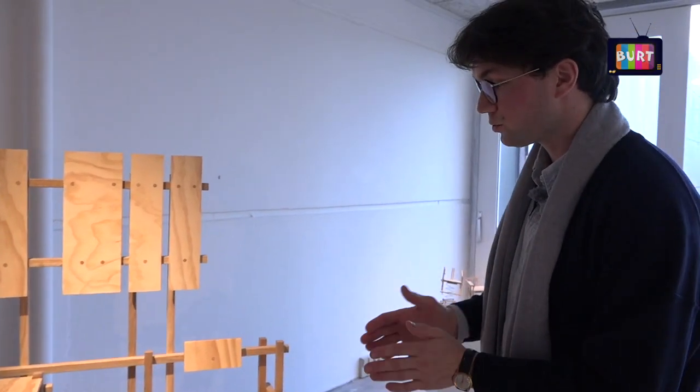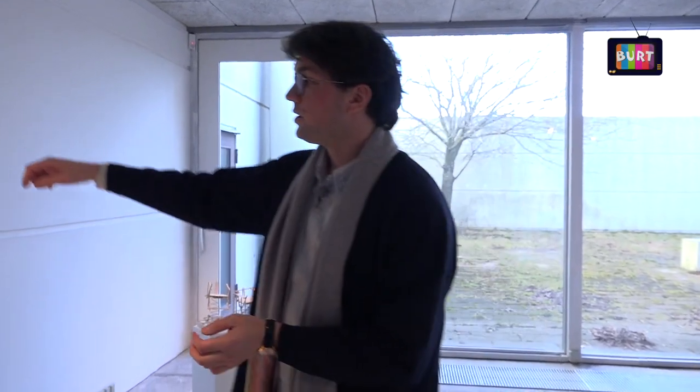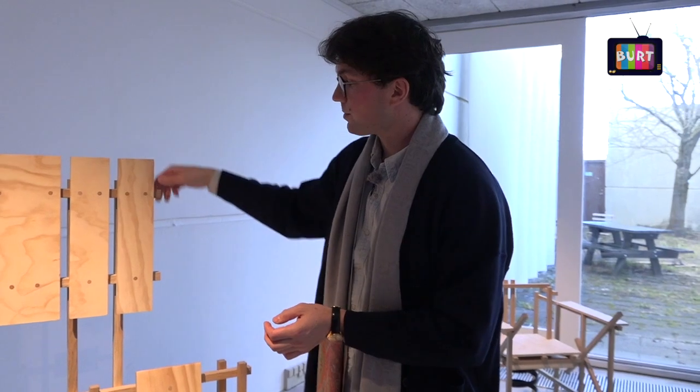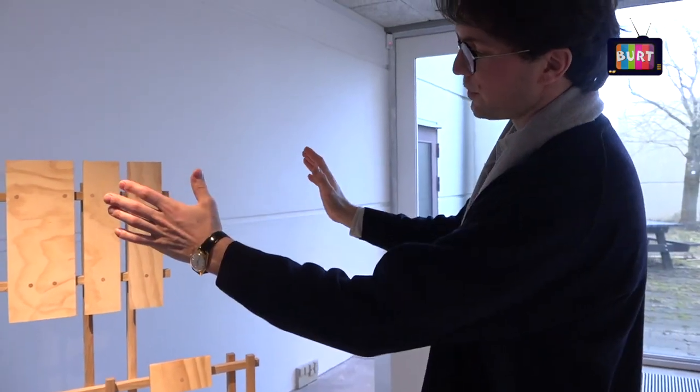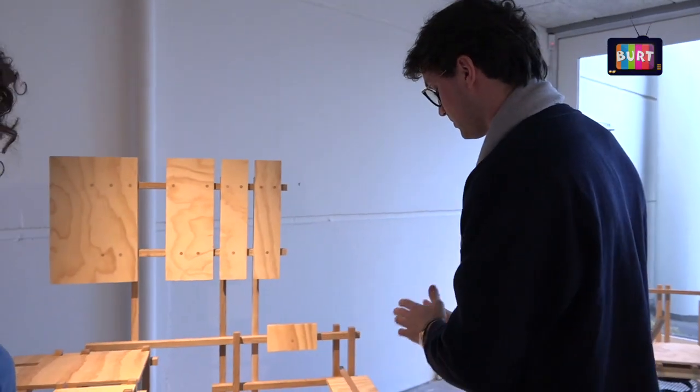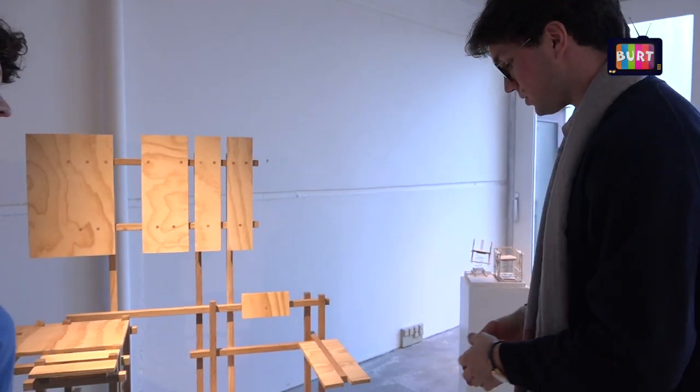We tried to work with a certain rhythm with them, so that they also relate to the stick. So the width here is 3 times the stick, I think, and then we tried to split it. I'm not sure about the rhythm there, but at least we tried to do so.